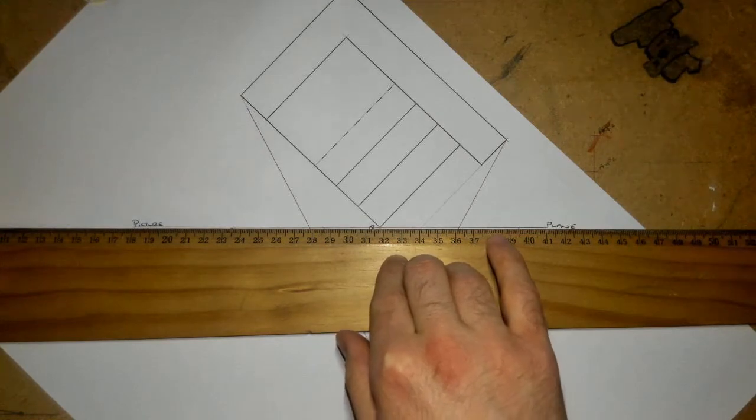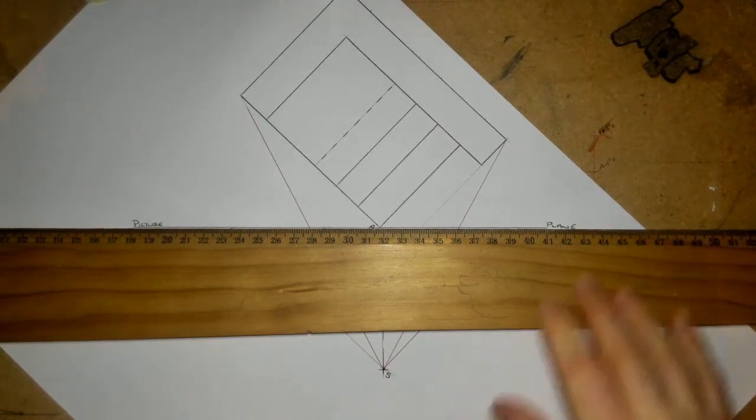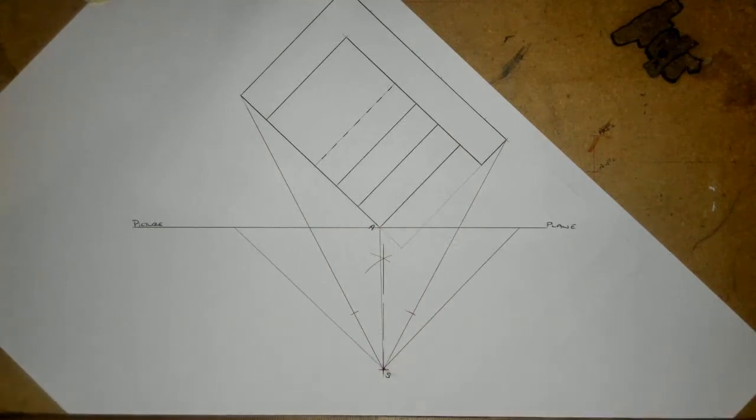Just make sure it's nice and secure. Plenty of masking tape, so it can't move on us, and then we should be good to go. So my sheet is set down there.